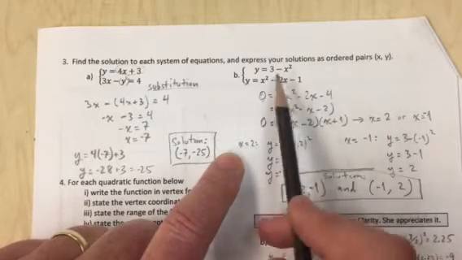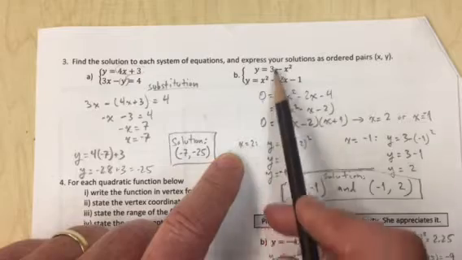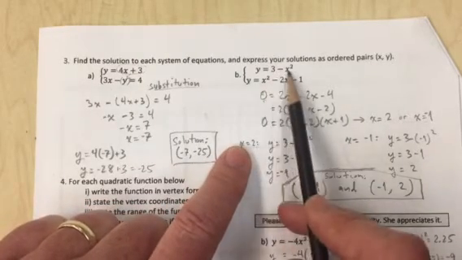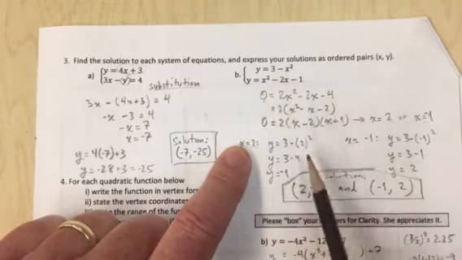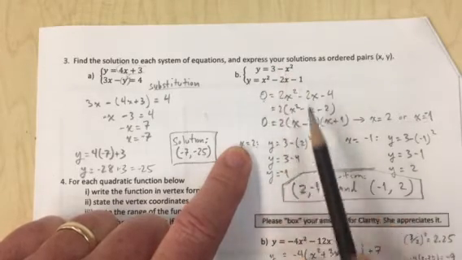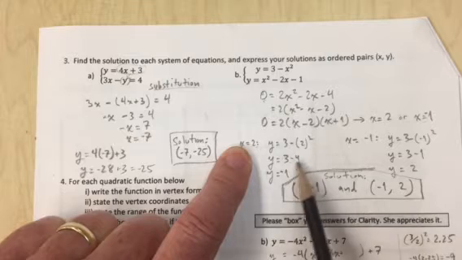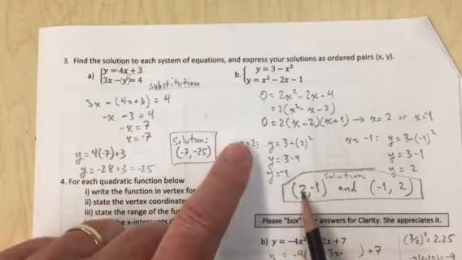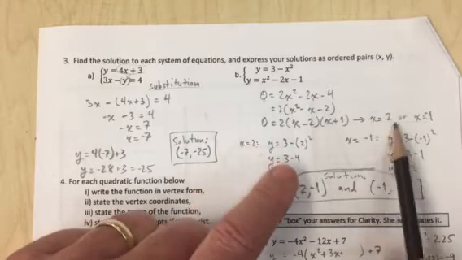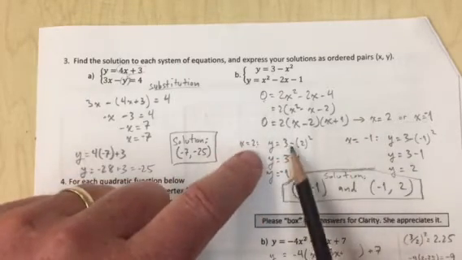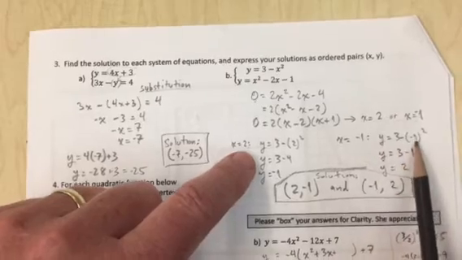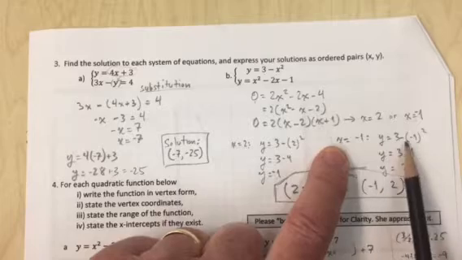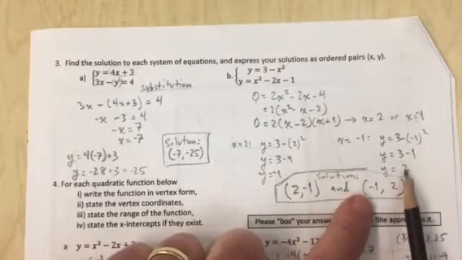I need to find the y coordinates also, where these two functions intersect. So when x equals 2, I replace the 2 in this one. I could do either one again, but I'm choosing this one because it's a little bit easier. 3 minus 2 squared gives me finally a y value of -1. So when x equals 2, y equals -1. If I replace the x value in this equation with -1, because that was my other solution for x, so 3 minus -1 squared, and so on, I get y equals 2.